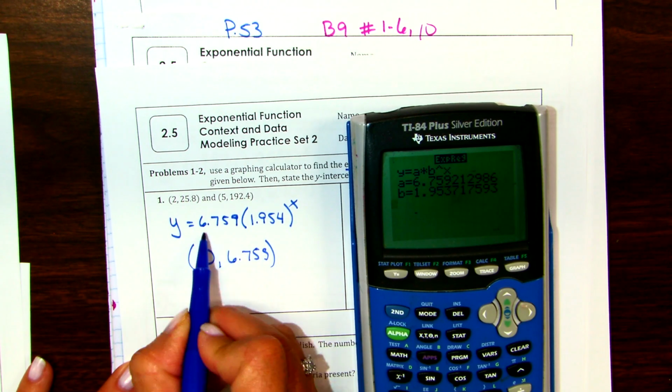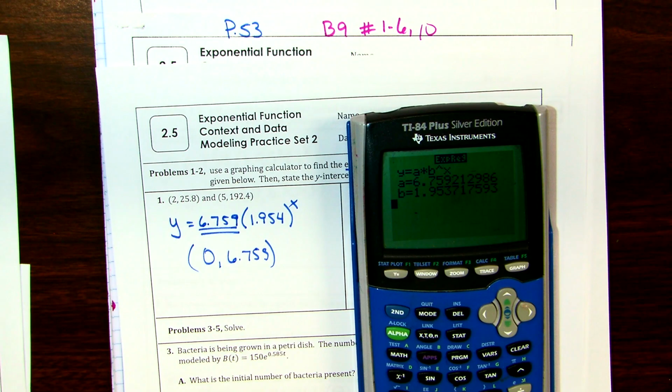Got it. Good. Don't forget what you already know. The y-intercept is staring at you. It's A. That's a 9. I got excited. Okay? All right.